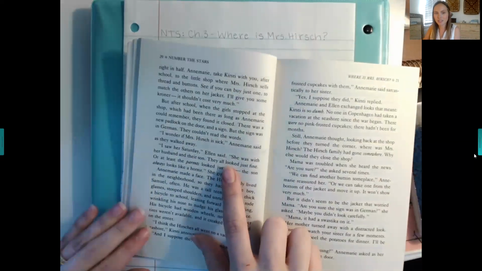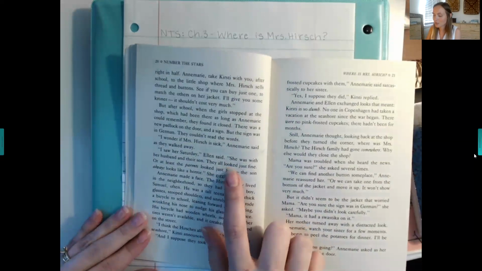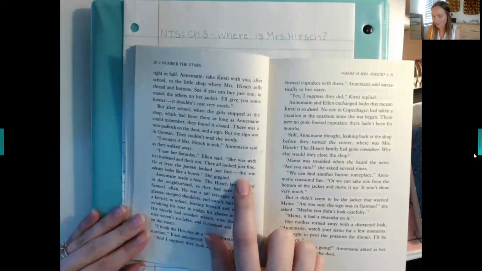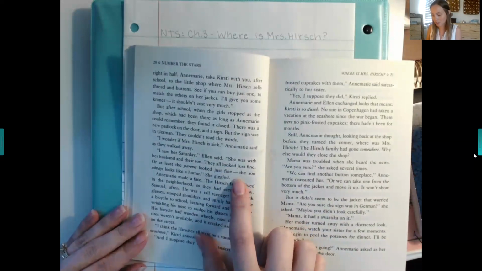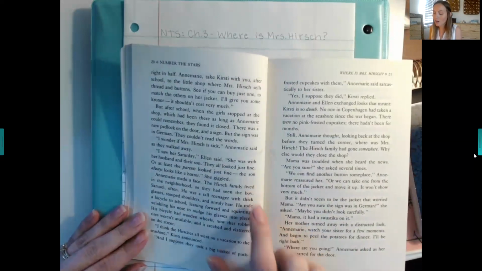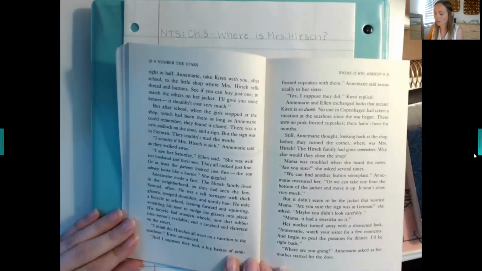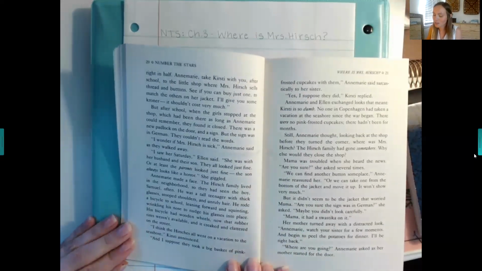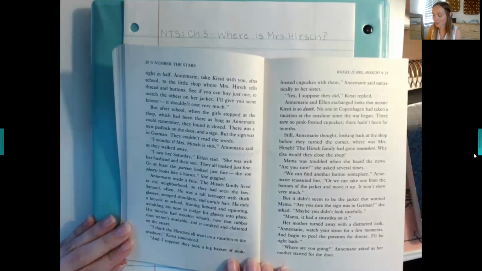"I saw her Saturday," Ellen said. "She was with her husband and their son. They all looked just fine, or at least the parents looked just fine. The son always looks like a horror," she giggled. Anne-Marie made a face. The Hirsch family lived in the neighborhood, so they had seen the boy, Samuel, often.